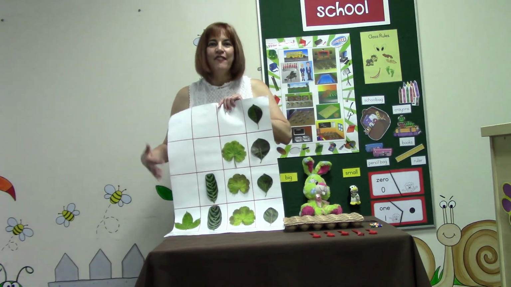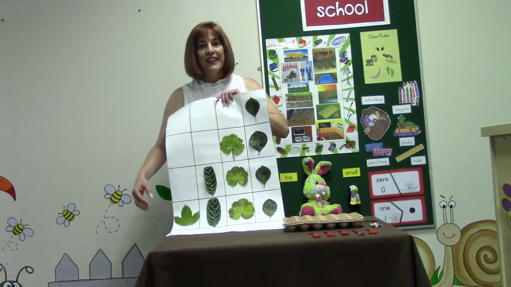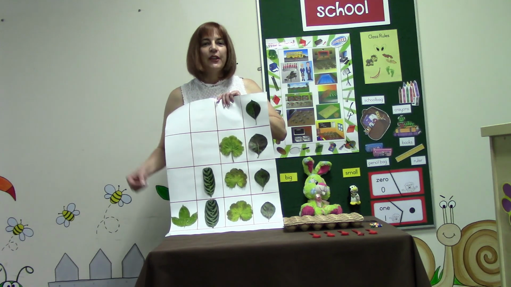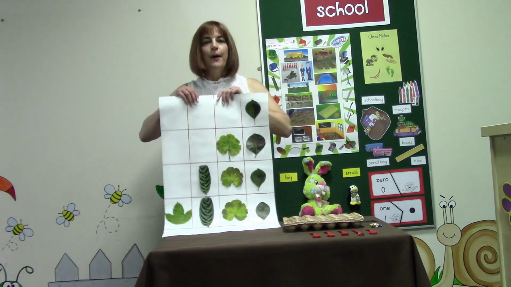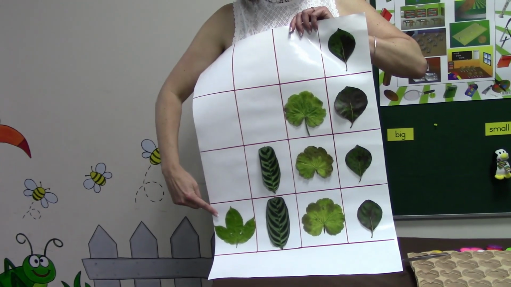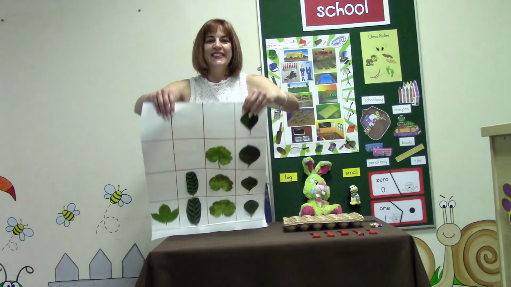This is really the very start of maths, because we're teaching them to read graphs. They didn't only sort the leaves, they can also tell you where they can see the most, which column has the most leaves and which column has the least leaves. So you can see how exciting this is getting.